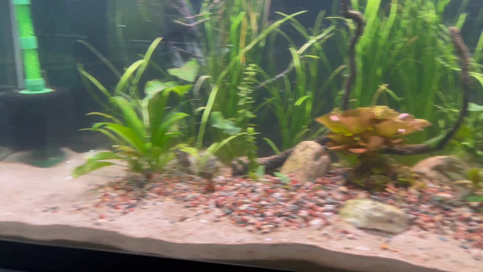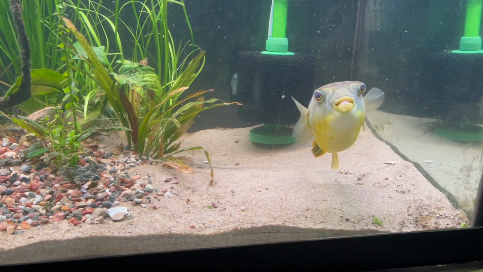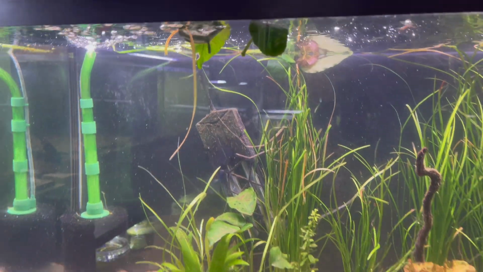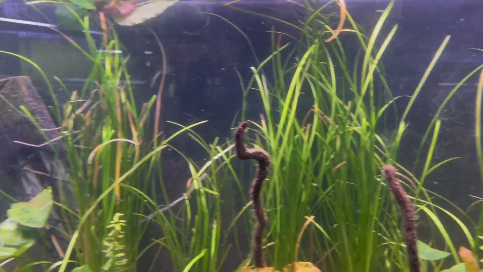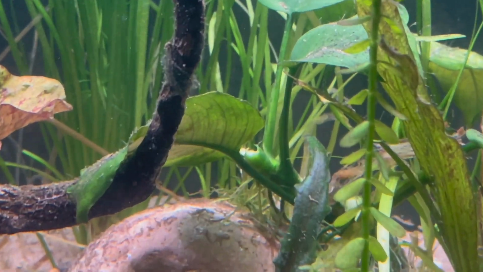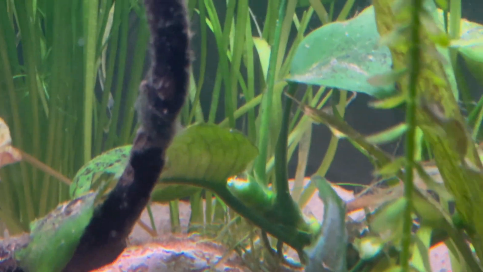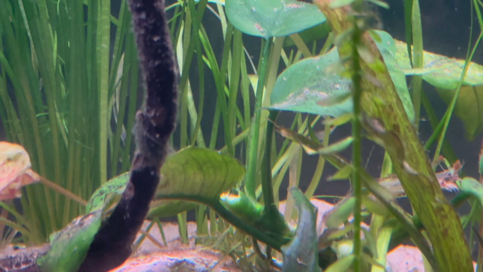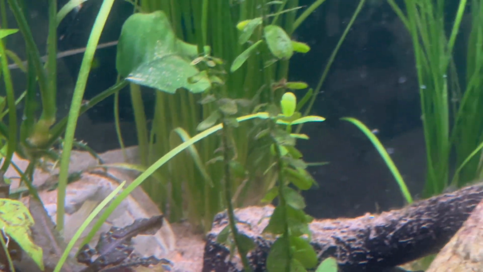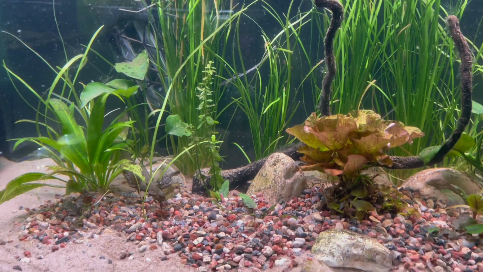Let's look at the puffer tank real quick and show you what this butthead's been doing. I keep noticing plant leaves at the surface of the water, and I'm like, well, how does this keep happening? Well, if I can get a good look here for you guys and look at my Anubias, those are bite marks. He must be attacking it for some reason. Why that is, I do not know, but he's been being a butthead and attacking my Anubias.